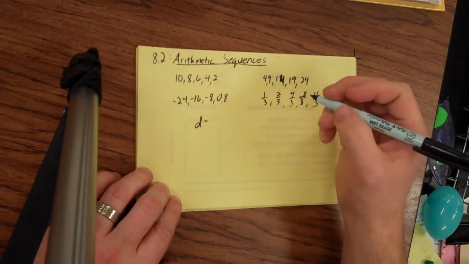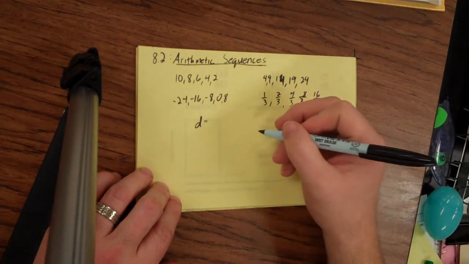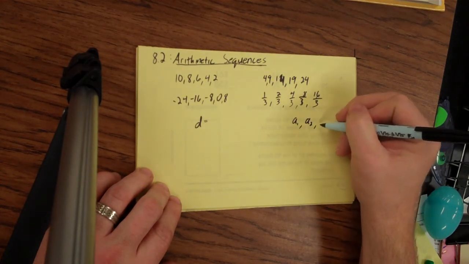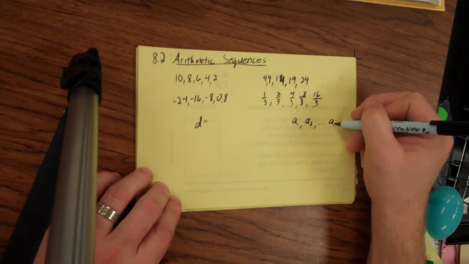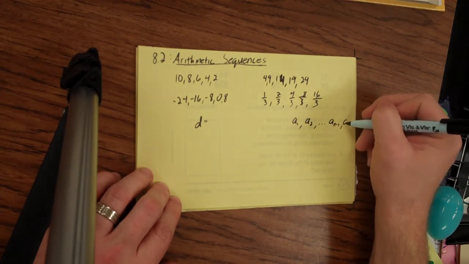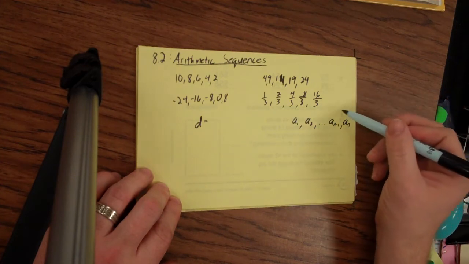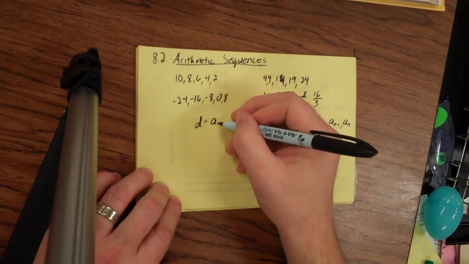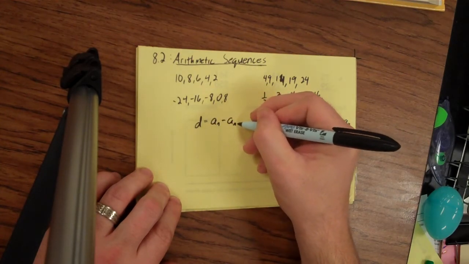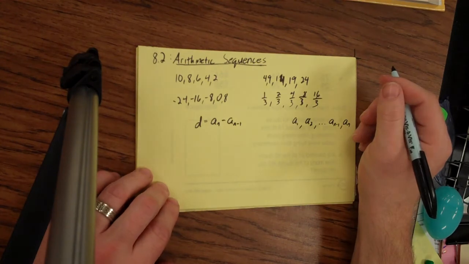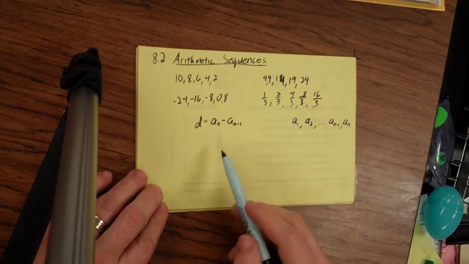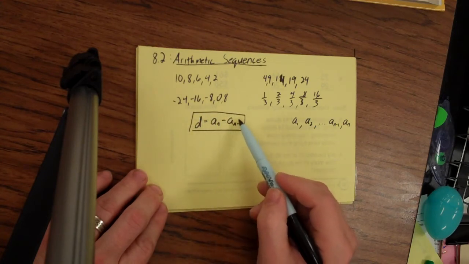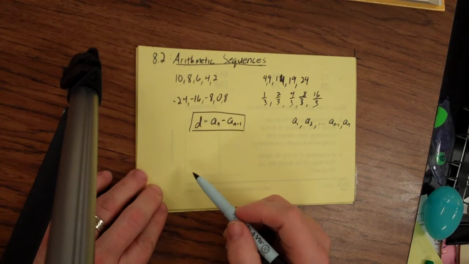So in general, if we have a sequence that is a sub 1, comma a sub 2, comma, all the way up to a sub n minus 1 and a sub n, wherever you are in the sequence, if you're at some arbitrary a sub n, if you want to find the common difference, you could just subtract the thing that came before it, a sub n minus 1. Okay? So that's how we find the common difference. You just take a term and subtract the term before that term. That's going to give us the common difference.